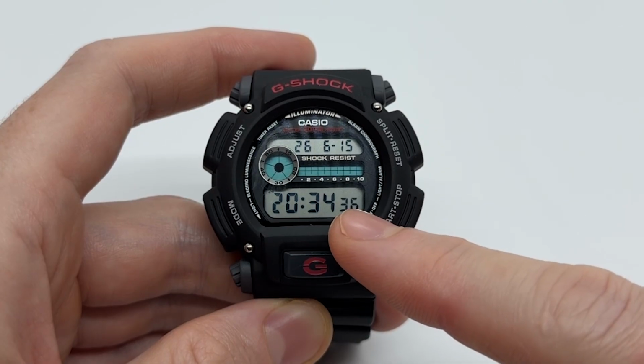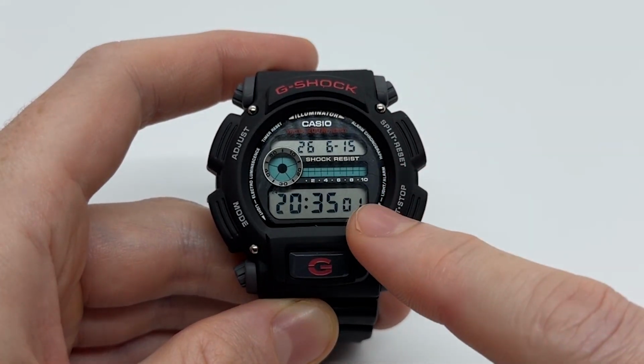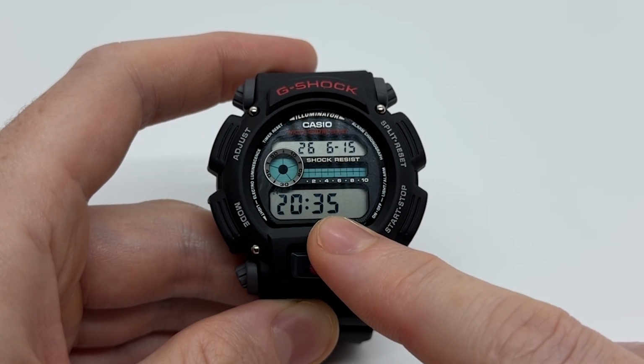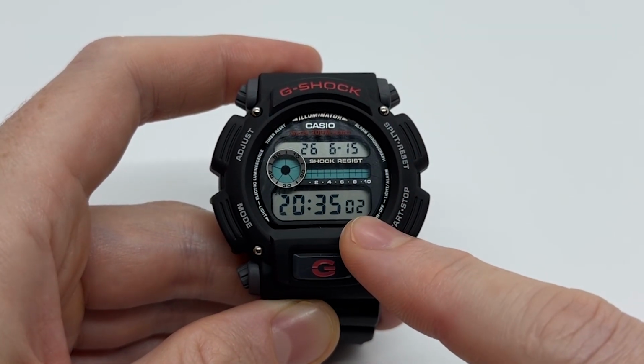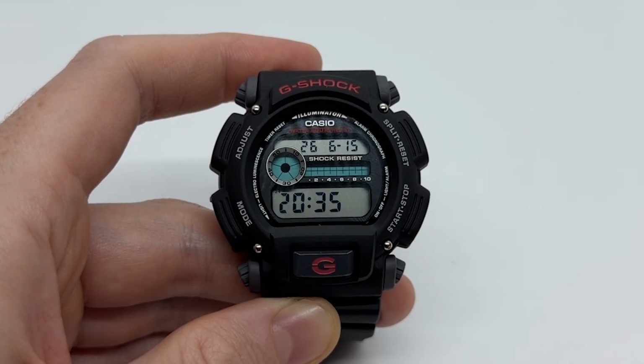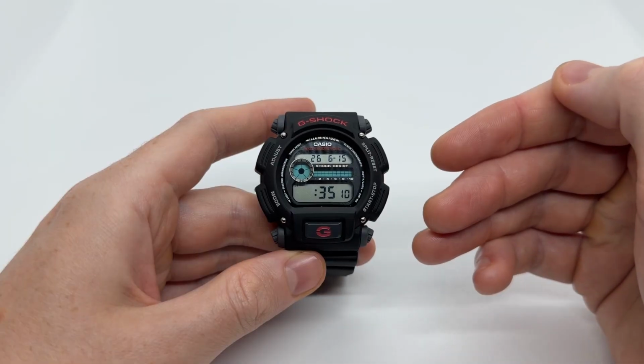Now since I am between 30 and 59, if I press the start stop button, they are going to reset to 0, but a minute is also going to be added. If I press it now once again, they are going to reset to 0, but no minute is going to be added. Now, if I press the mode button, I'm going to toggle between the different options.